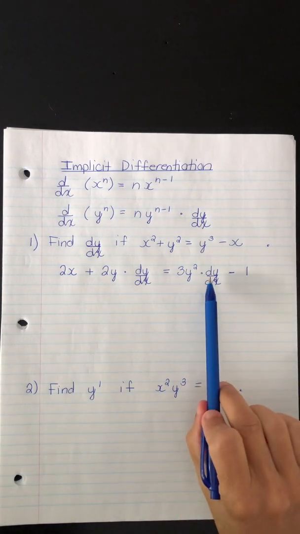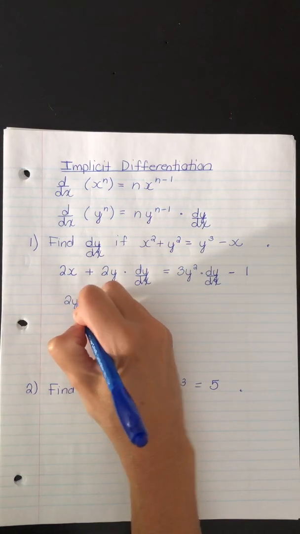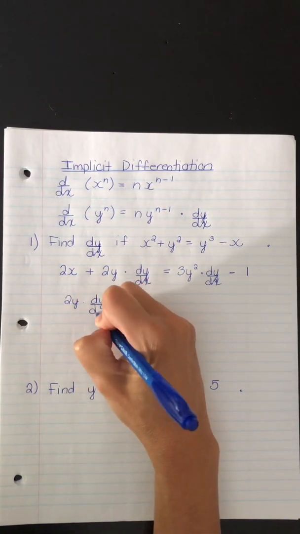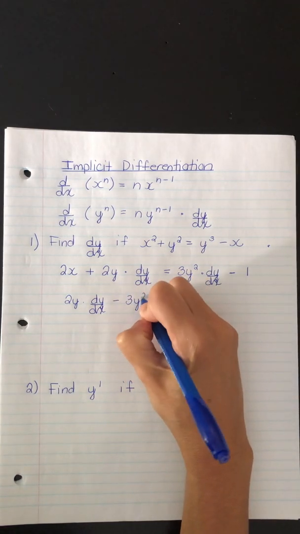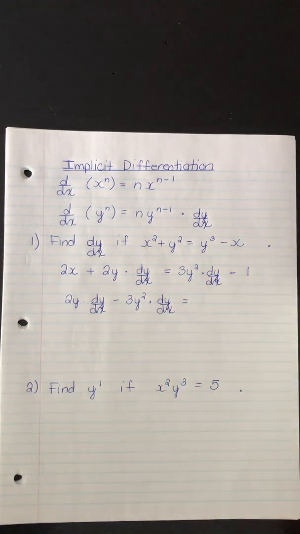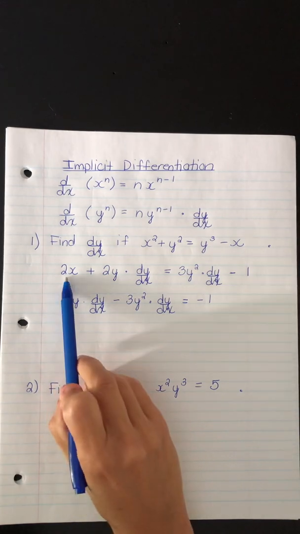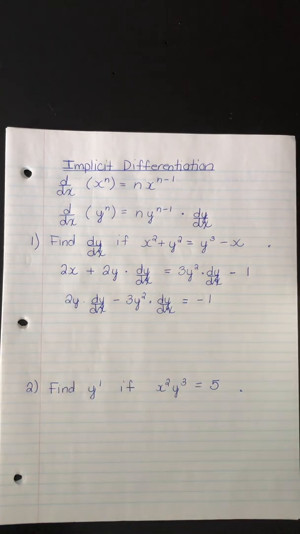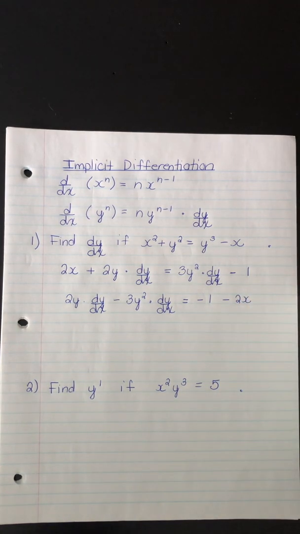So all we have to do is combine like terms now. I'm going to put the two terms with dy by dx on the left side. When this term moves to the left side, of course, we have to use subtraction. And the two terms without dy by dx, I will put on the right side. This one is already on the right side. And when this term moves to the right side, we have to use subtraction.